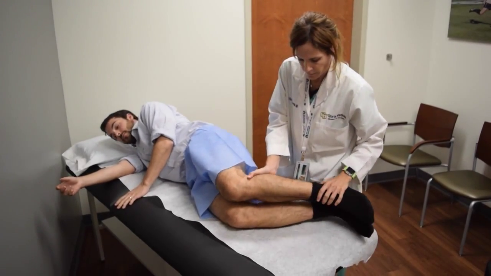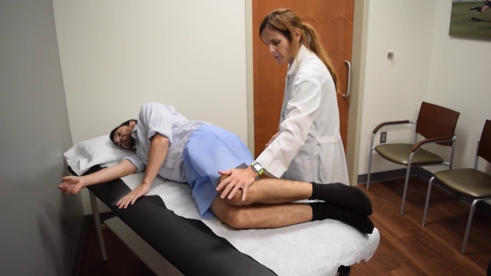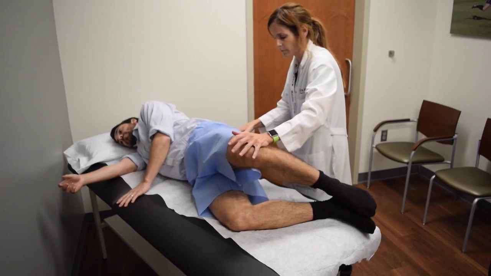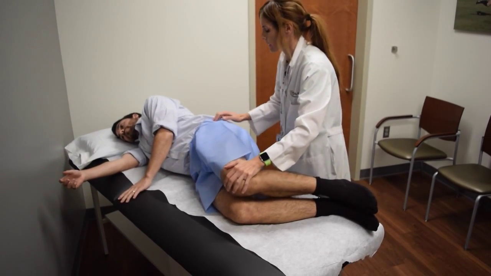We are also going to assess the presence of piriformis syndrome. We ask the patient to put their feet together and open like a clamp. The patient will normally report pain in the back part of their hip.